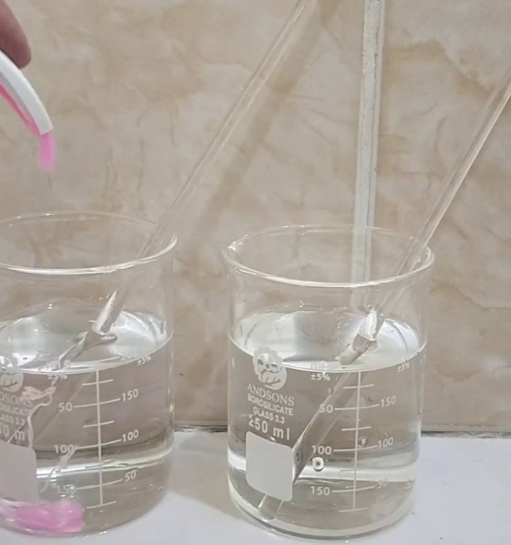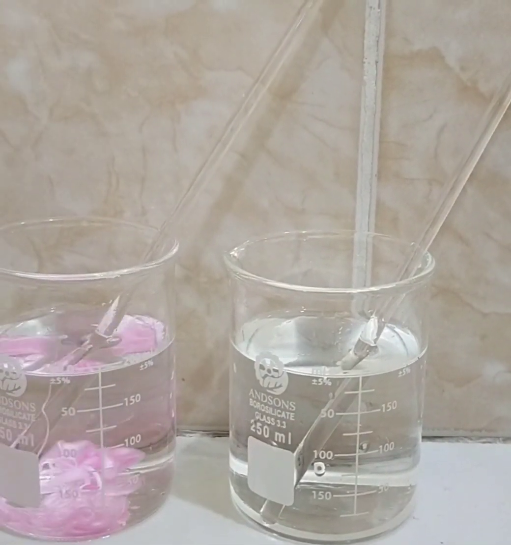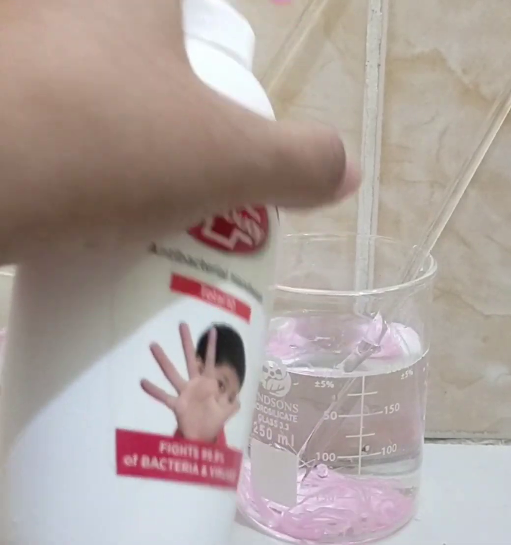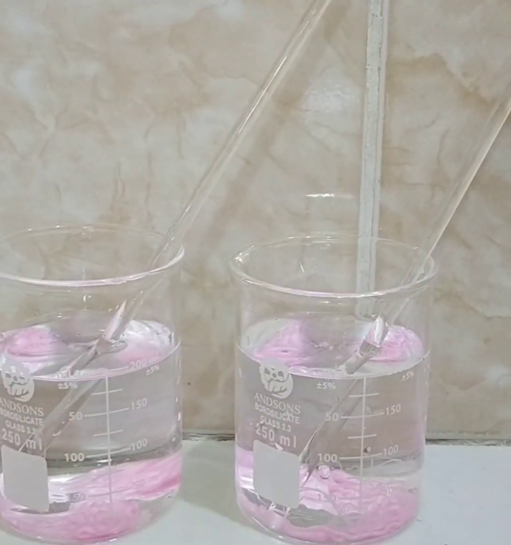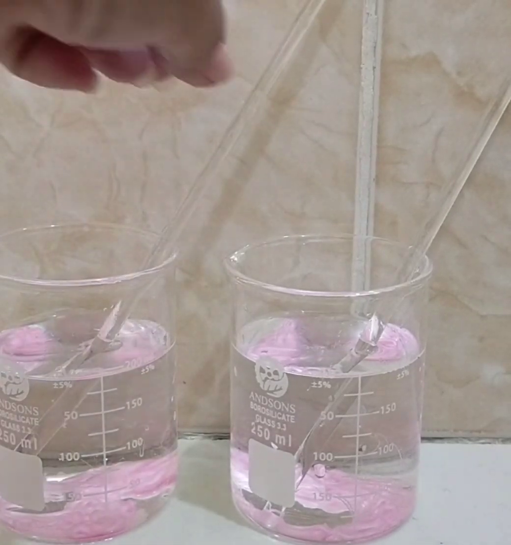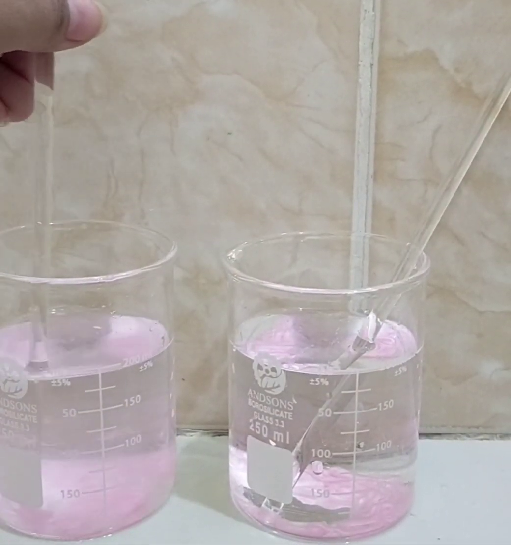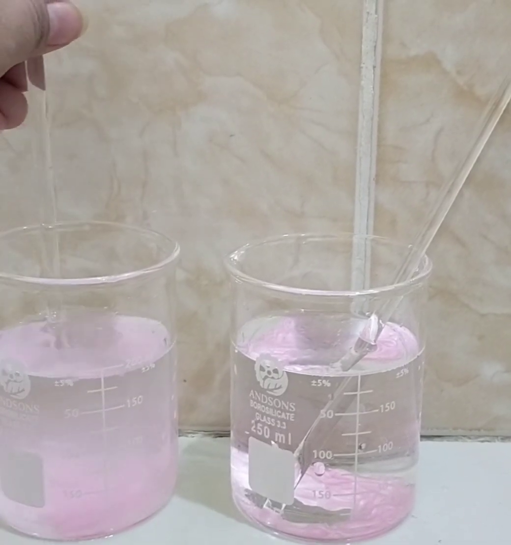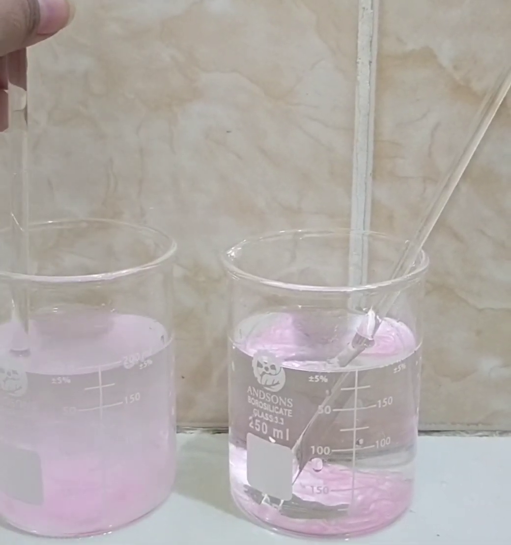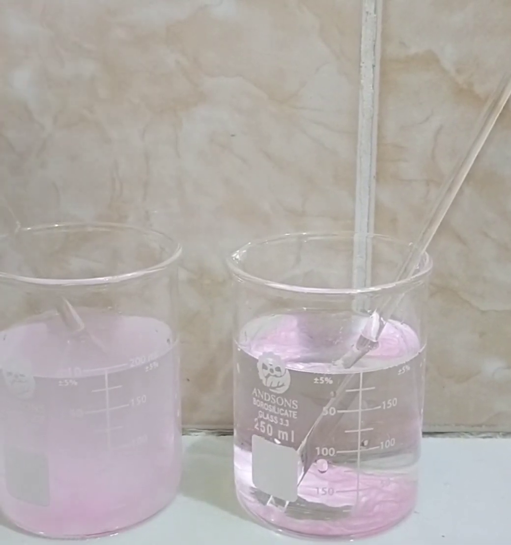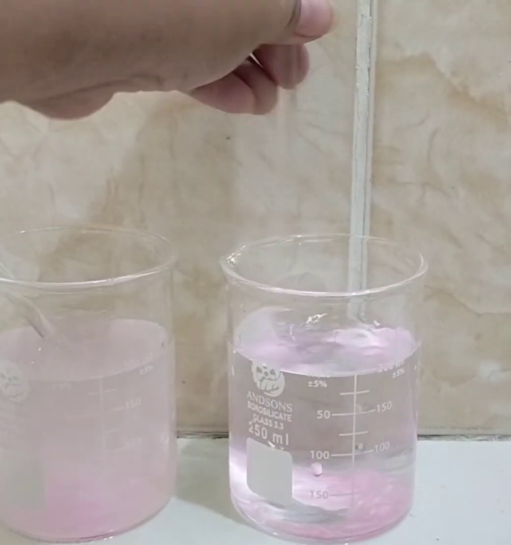So we're gonna drop 3 drops of liquid hand soap to each of the glasses. And then I'm gonna show you the different ways of stirring the materials. Let's start first with stirring it very slowly. Look at that. I'm stirring the mixture very slowly. Look at the solute. The liquid hand soap, is it dissolved properly?